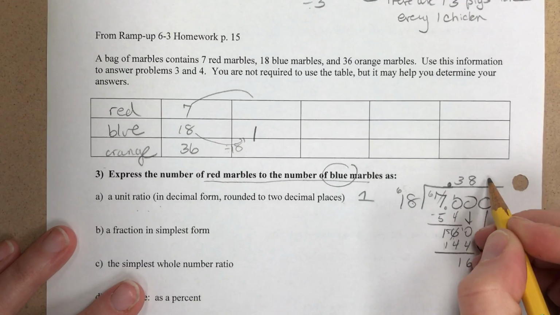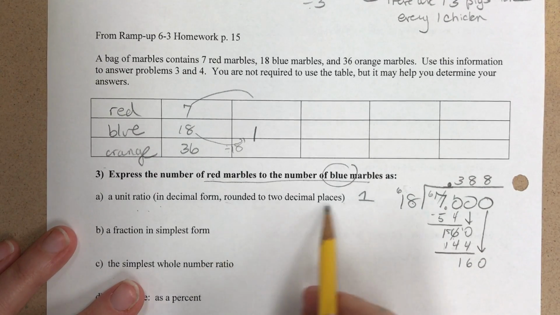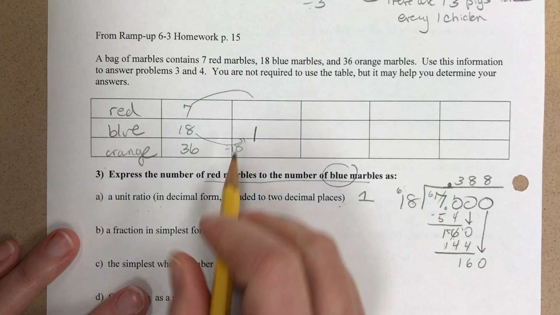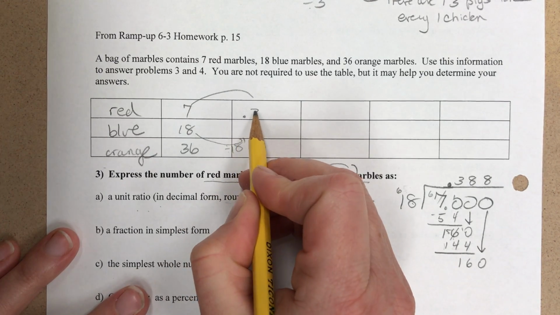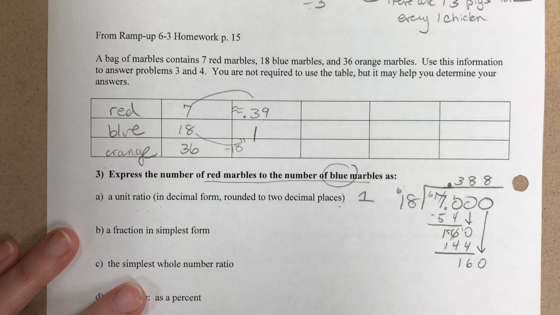Ooh, goody. I know what that's going to be. It's going to be an 8. I don't even need to subtract it at this point because I'm rounding to 2 decimal places. So I know that this is going to be 0.3, or approximately 39/100 red marbles for every 1 blue marble.